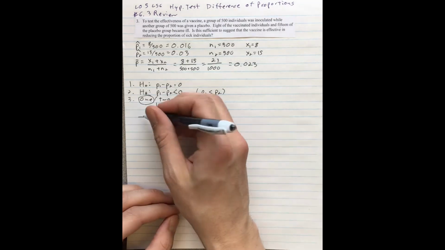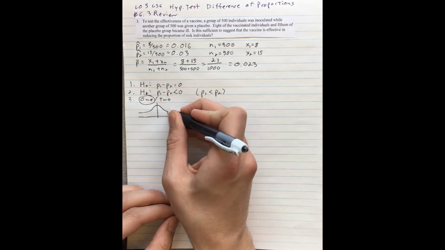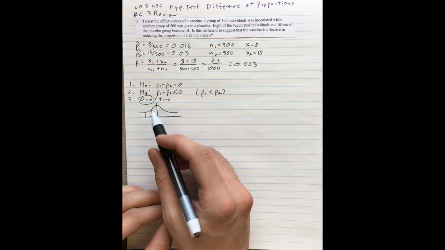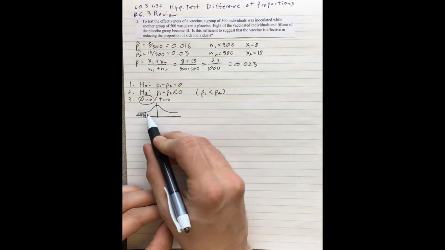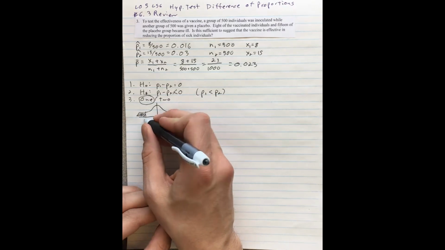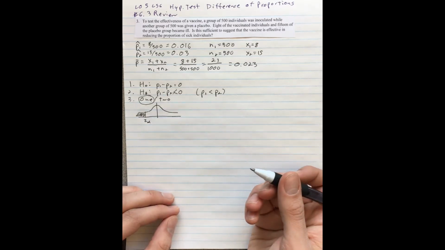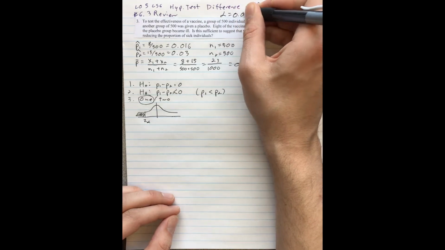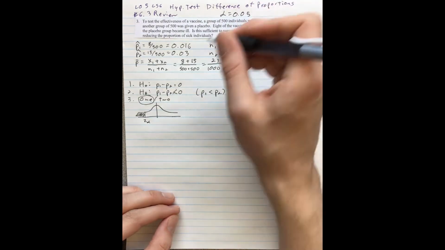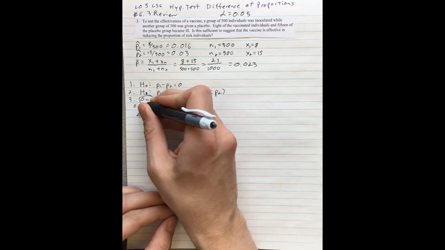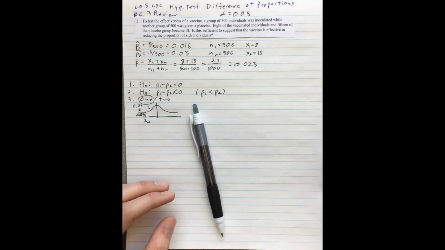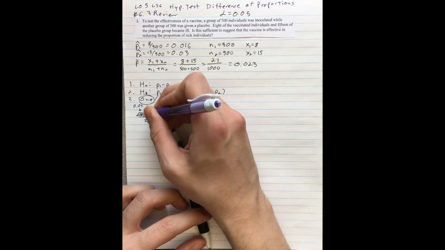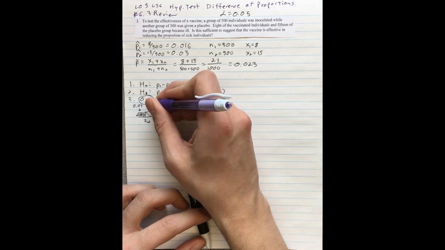Determine the rejection region. So when I build this normal distribution, it's a 1-tailed test and it's negative, so the rejection region is going to live down here. And what I have to do is find that Z alpha value. Remember, in all of these tests, I've been using alpha equals 0.05. So this is going to be 0.05, and that means that this region in here should be 0.45.